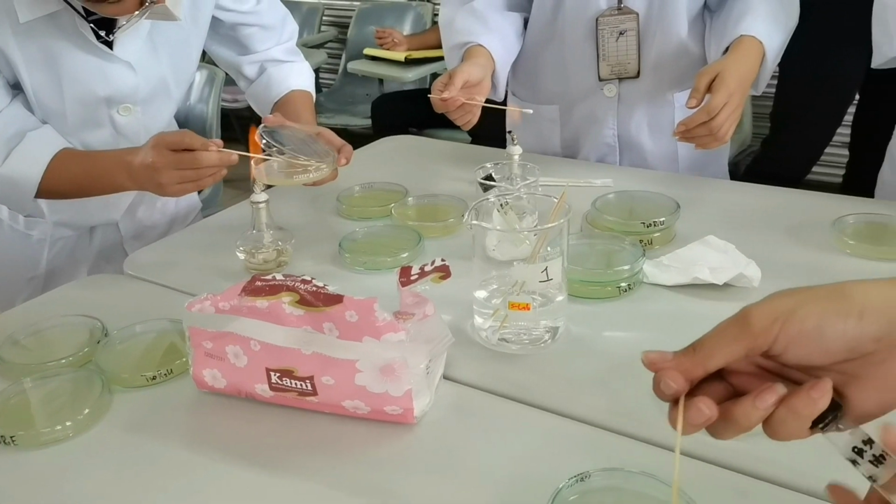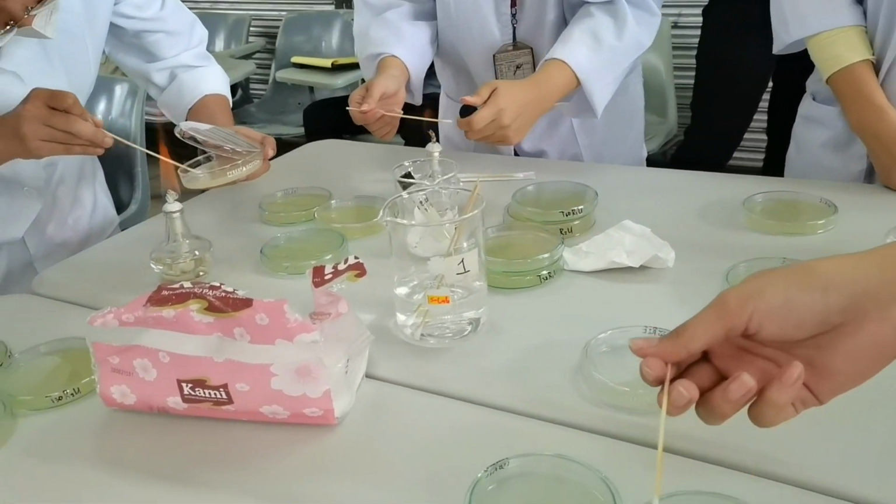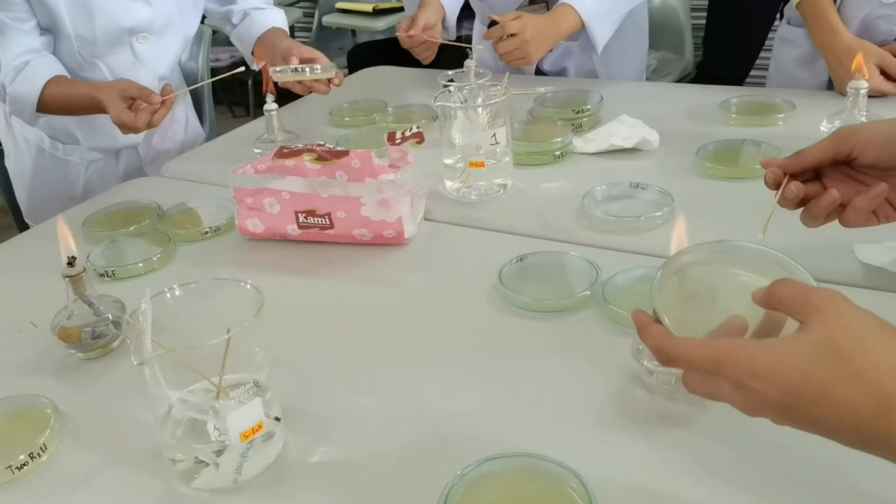For efficiency, they have split the plates into multiple inoculators.